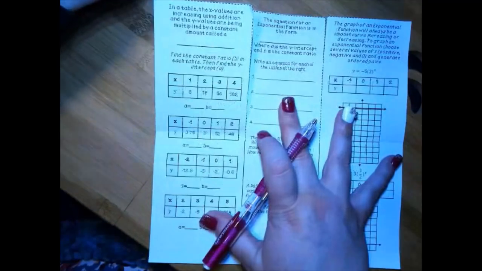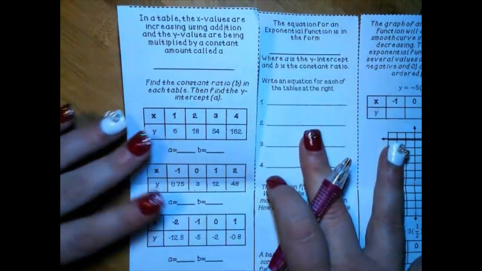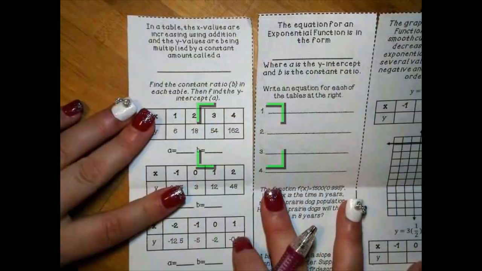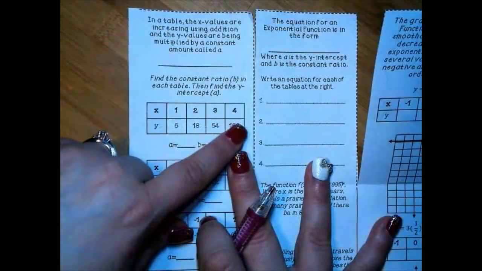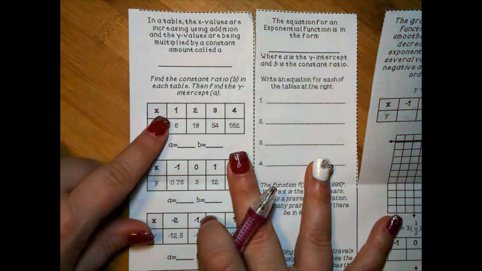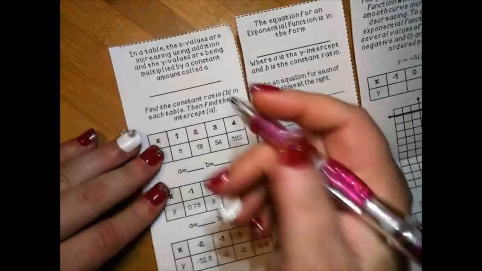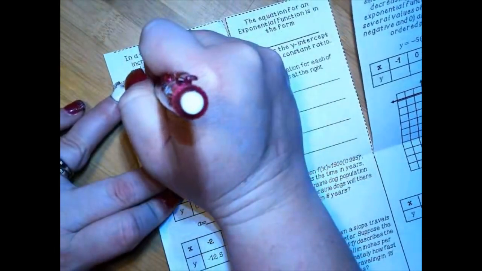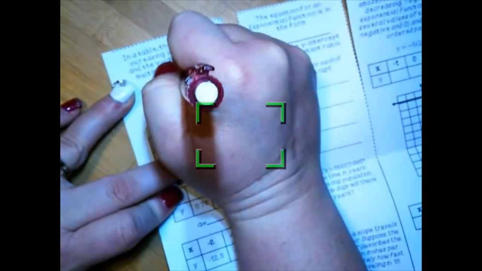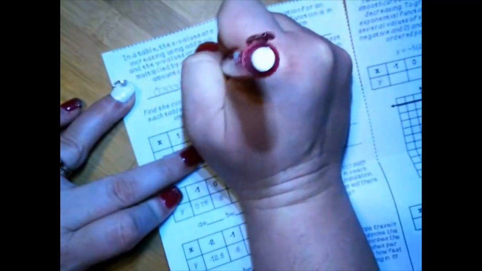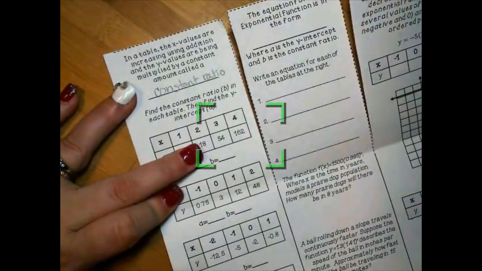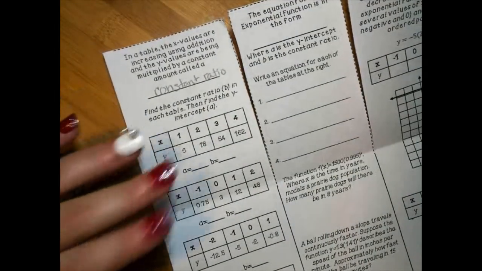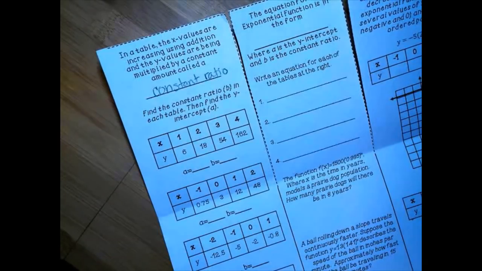So I'm going to zoom in for each of these individual sections. In a table, the x values are increasing using addition. If you notice in these tables, the x values are just going up by 1 to 2 to 3 to 4, but the y values are being multiplied by a constant amount. If you recall back to geometric functions, we call that constant amount the constant ratio. Ratio should sound awfully familiar. In order to find the ratio in each table, you're going to need to divide or count backwards, and then you're going to find the y-intercept.